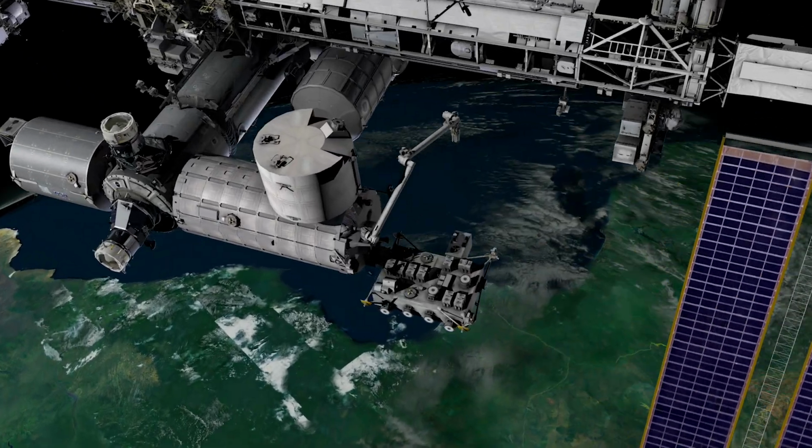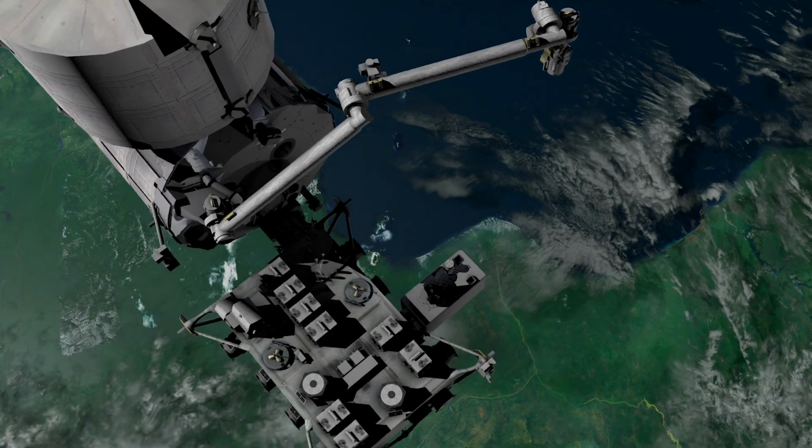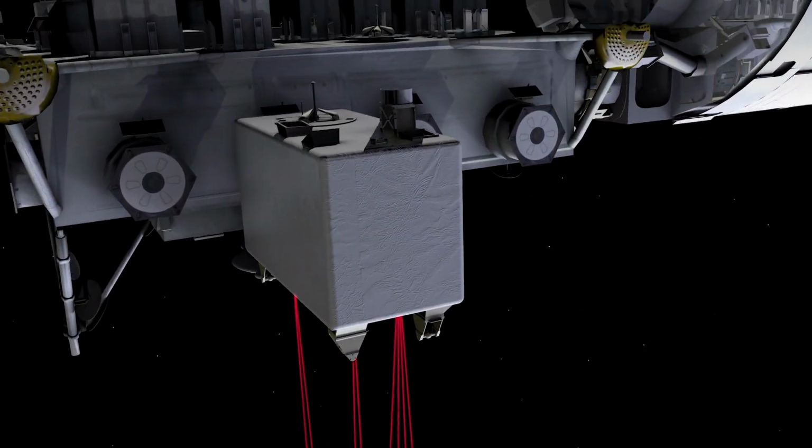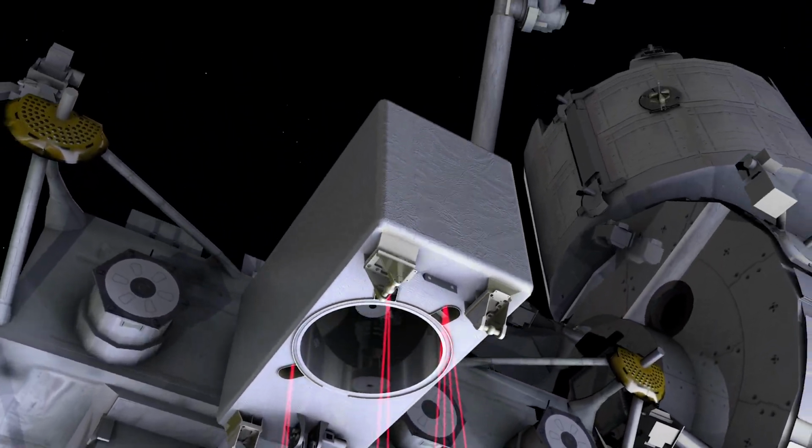So GEDI weighs about 1,000 pounds and looks about like a refrigerator. It has a telescope that's about 80 centimeters in diameter, has 3 laser ports, and shoots out 4 laser beams that are then dithered really quickly in between shots. So it makes one laser look like 2.